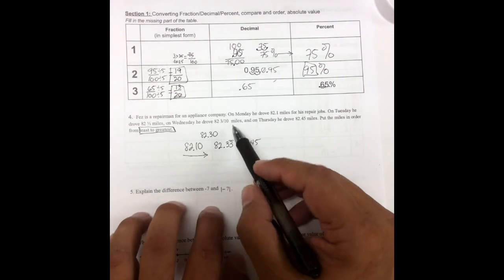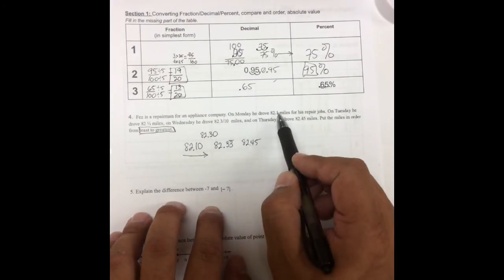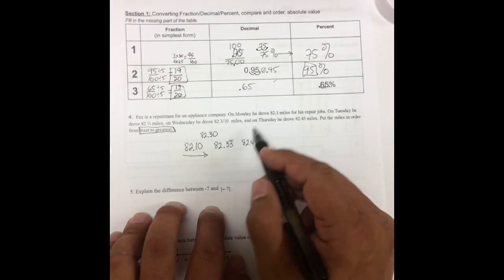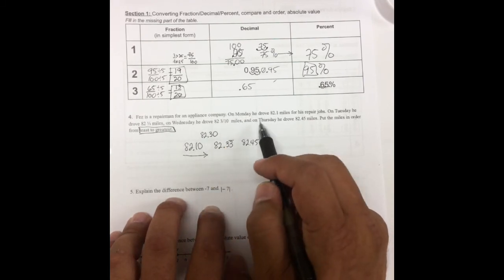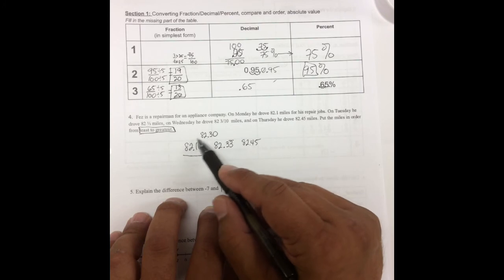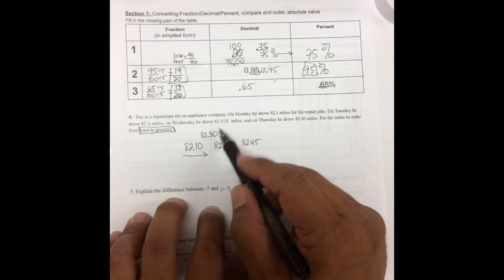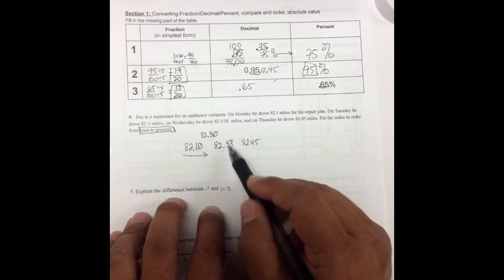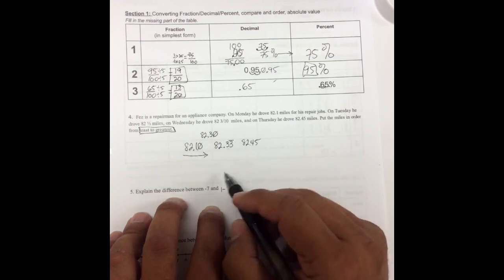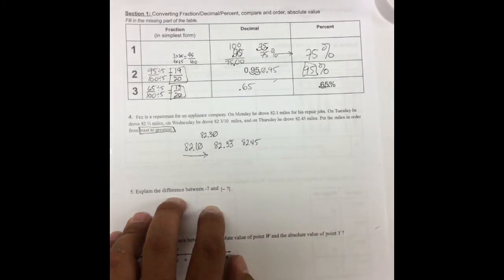So on this type of problem, you want to convert all of the numbers either into decimal form or into fraction form. So we want to make them all the same. And then if we convert them to decimals, they are easy to compare. So I just put them all in hundredths. And that's how you do that problem.